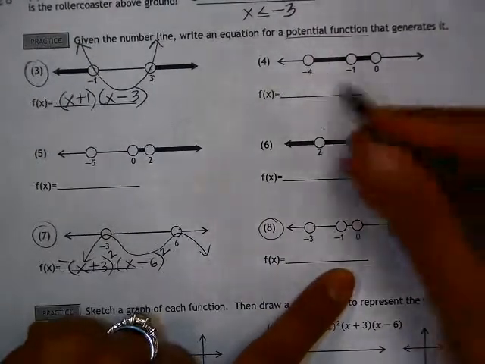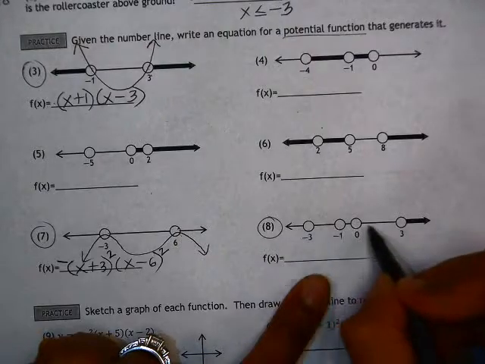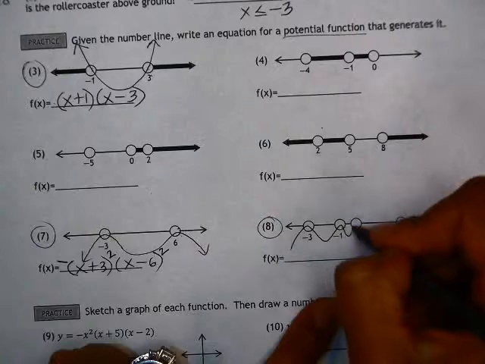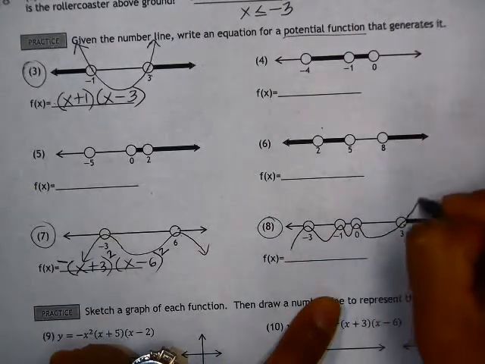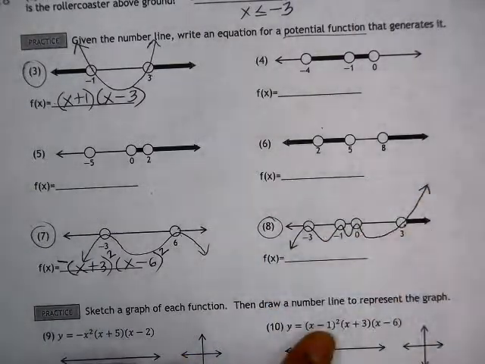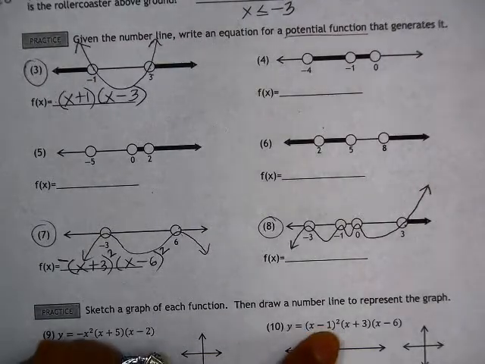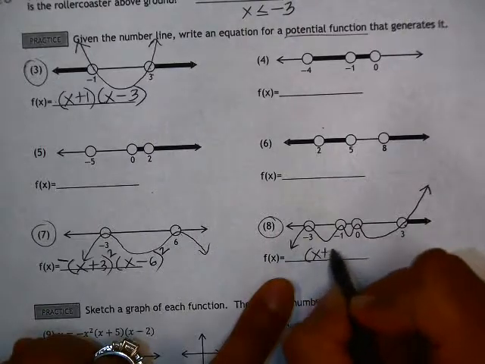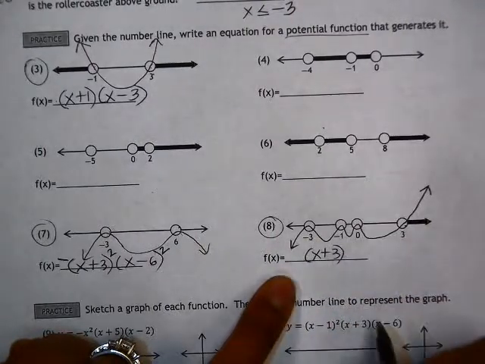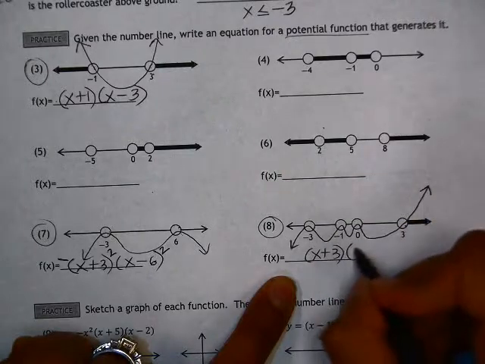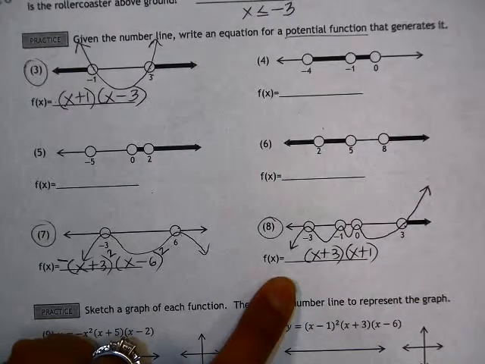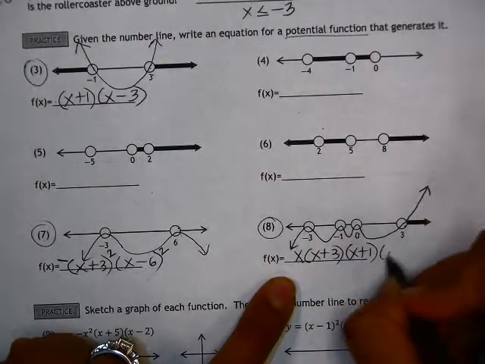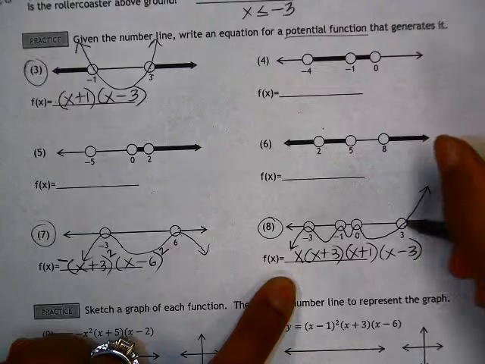On number 8, we're negative in all of these regions until we pass +3. So negative, negative, negative, and then positive after +3. So I have several roots here. A factor of x plus 3 gives me a root at -3. A factor of x plus 1 gives me a root at -1. A factor of x would give me a root at 0, and a factor of x minus 3 would give me a root at 3.